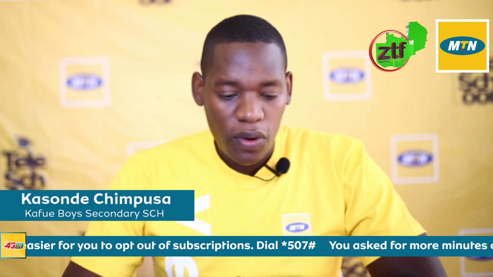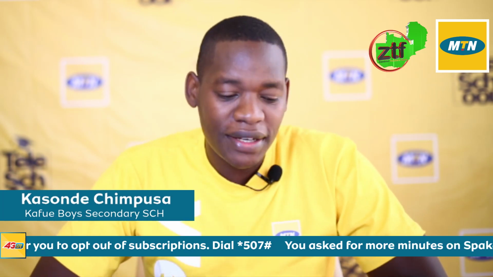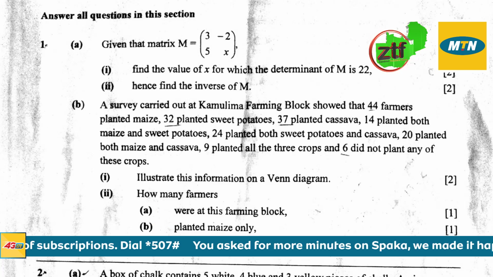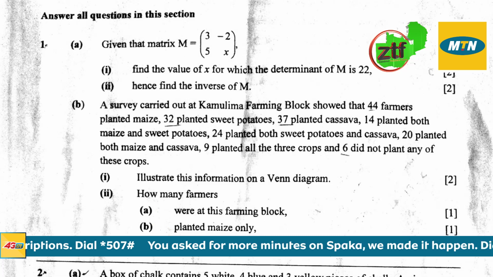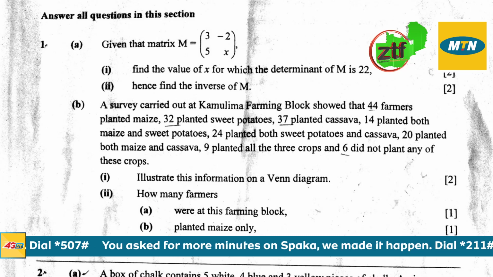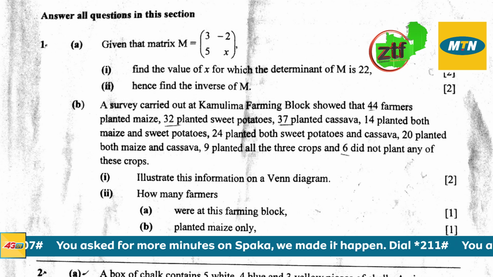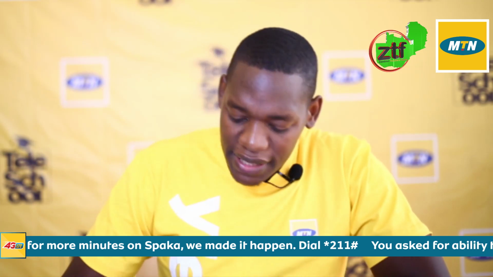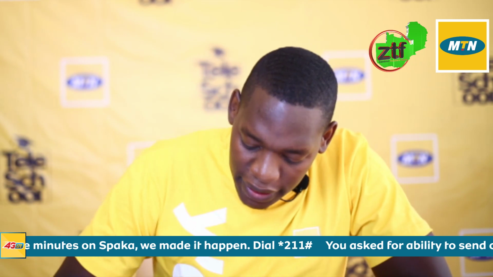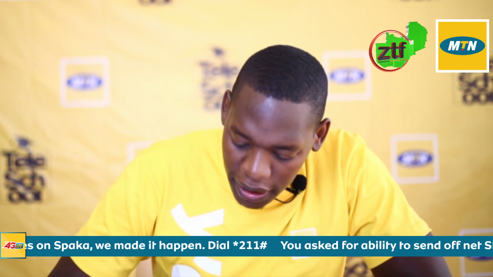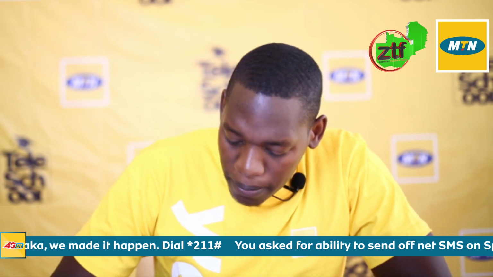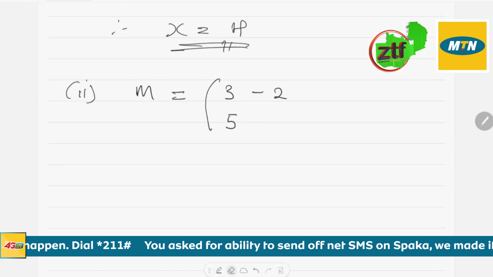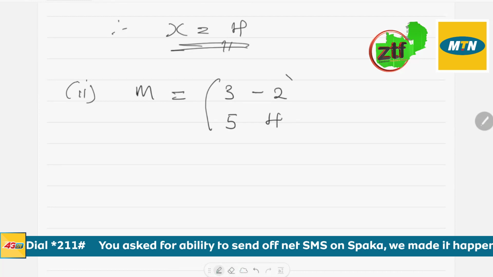All right. So we go to part 2 of question 1A. In this question, they want us to find the inverse of matrix M. Question part 2 of 1A says, hence find the inverse of M. Now that we have found our value of x, the matrix M will be equal to 3, -2, 5, and where there is x we are going to put positive 4.